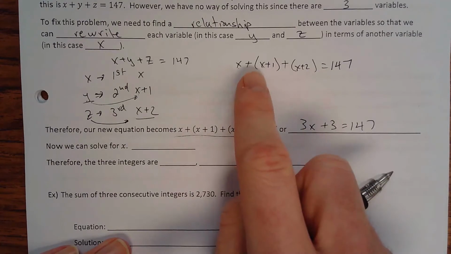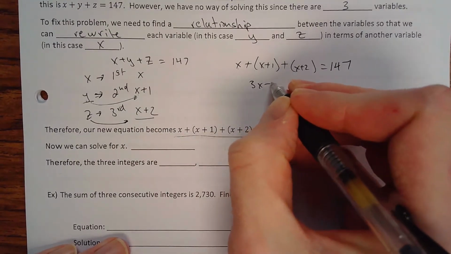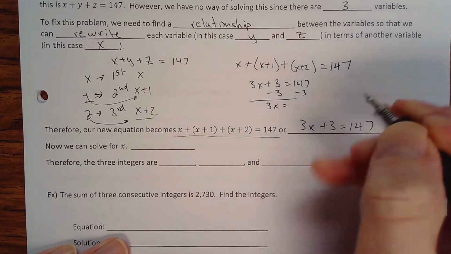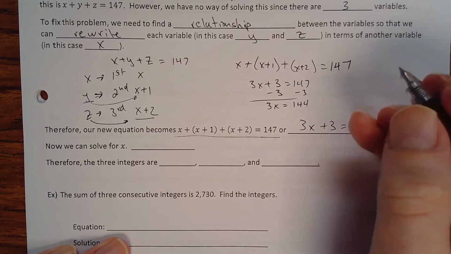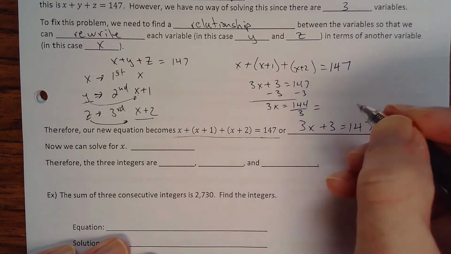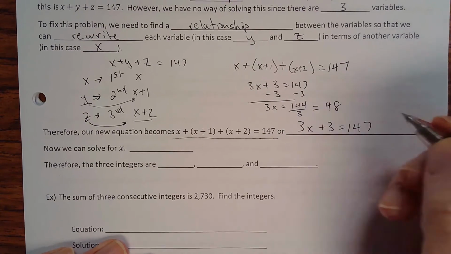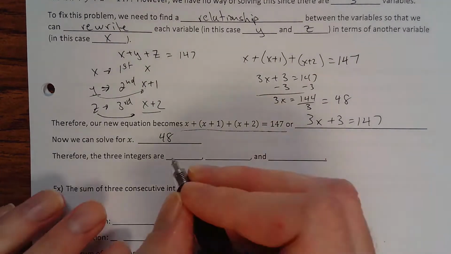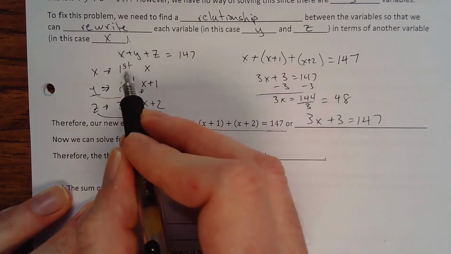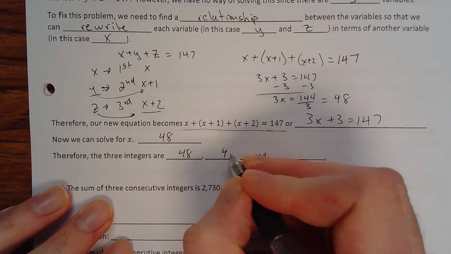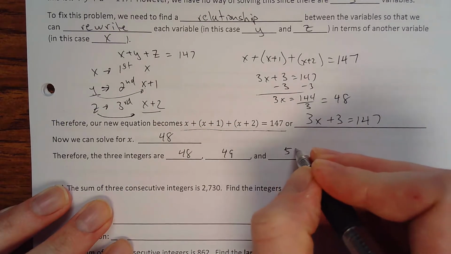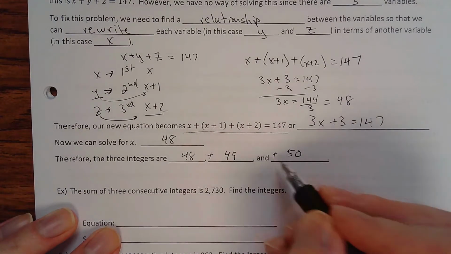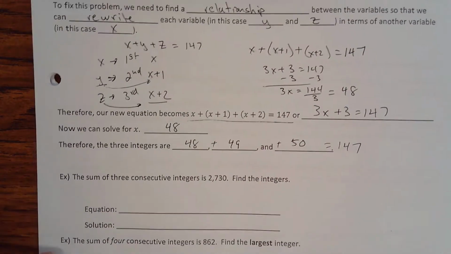So 3x plus 3 equals 147. Subtract 3, subtract 3. That's 144. And then divide that by 3, and I get 48. So when we solve for x, we get 48. That's the first number, by the way. The second one is 1 more than that, so 48 plus 1 is 49. 48 plus 2 is 50. So 48, 49, 50. Want to double check it? Add those up. If I add those up, it equals 147.